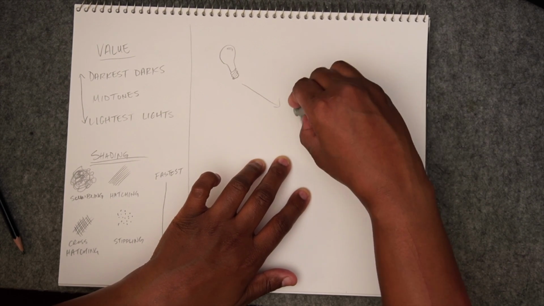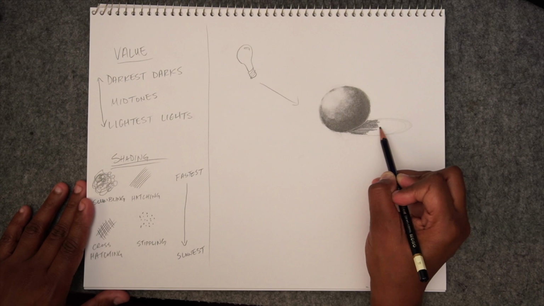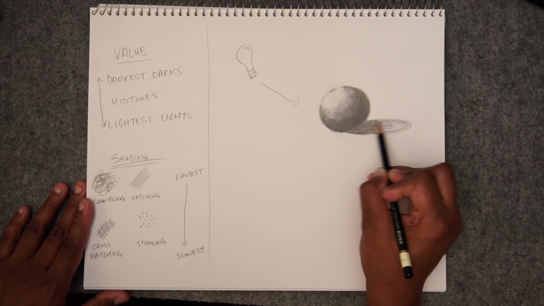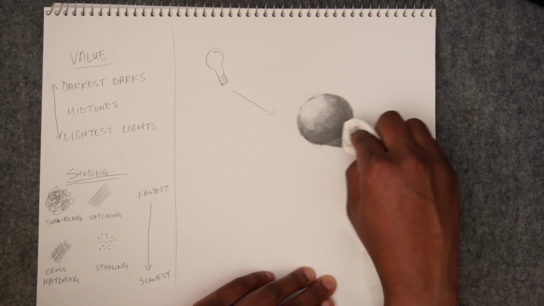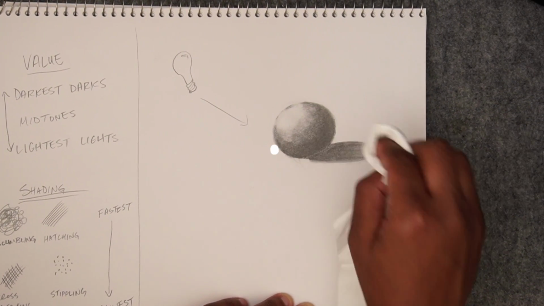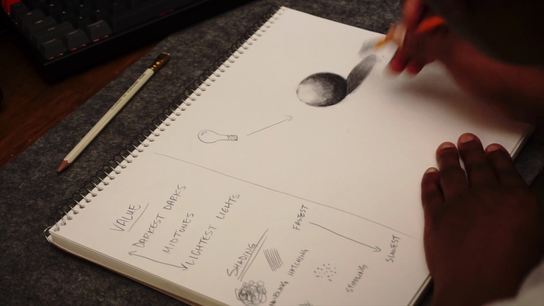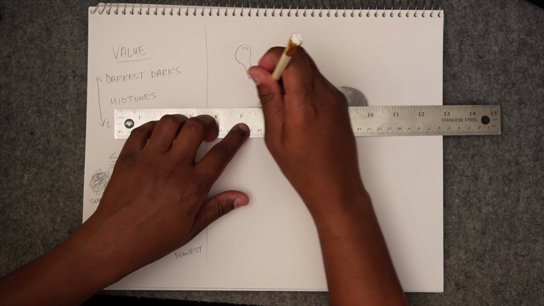Next, I am filling the ellipse shape to add my shadow. The layer of graphite is thicker and darker nearest the sphere and lightens up as I move away from it. I use a Kleenex to blend my graphite for a smoother look. Next, I use an eraser to clean up my edges and a ruler to add a tabletop for my sphere to sit on.